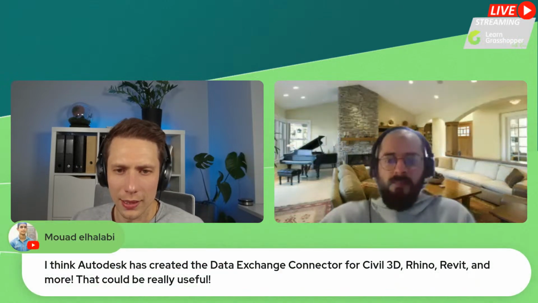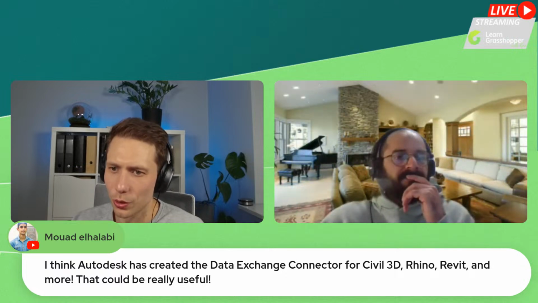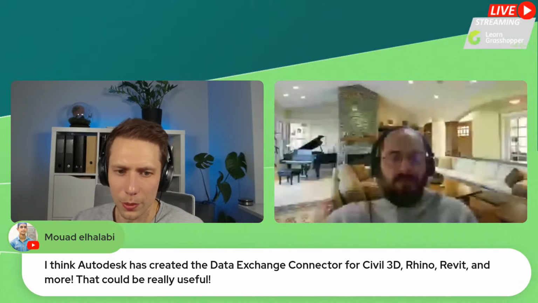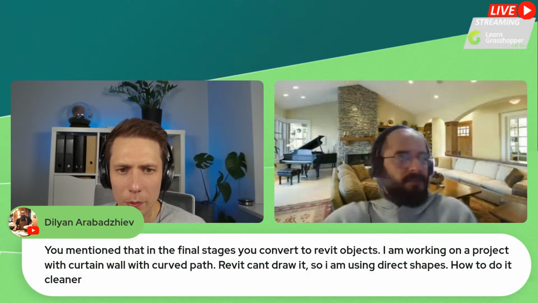Maud says, I think Autodesk has created the data exchange connector for Civil, Rhino, Revit, and more that could be useful. Yeah, that's true. I haven't tested that, but this is also a possibility to do that. Let me see more questions.